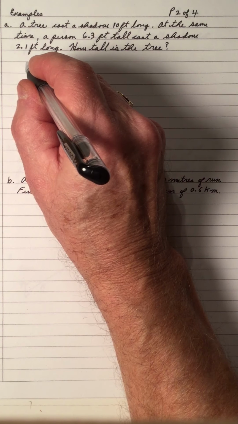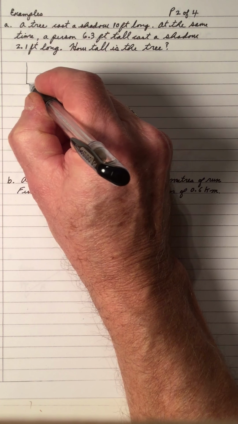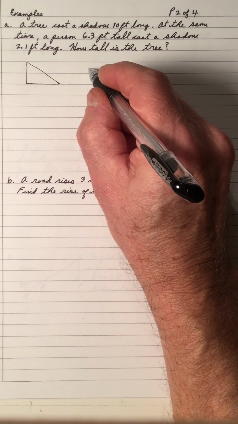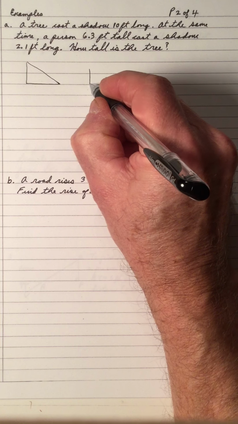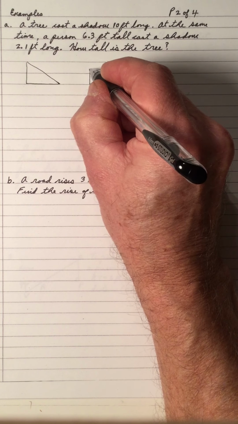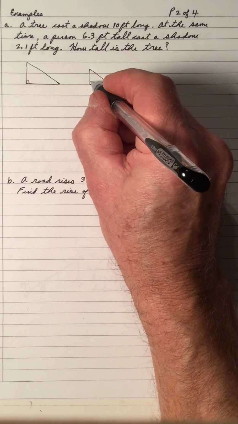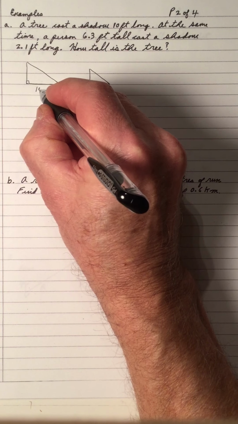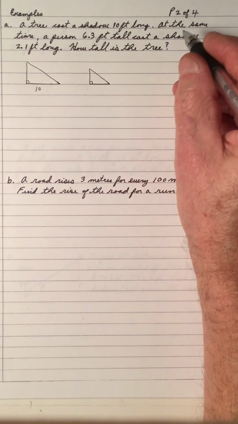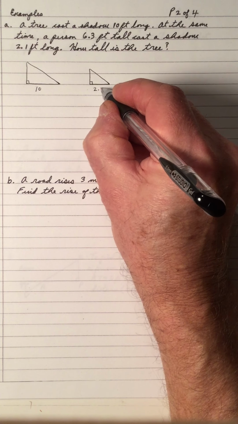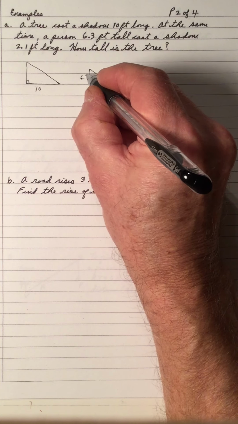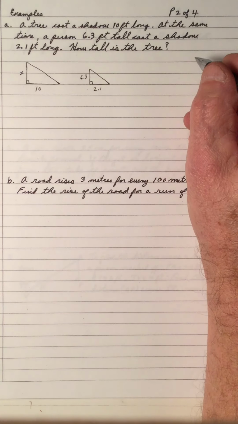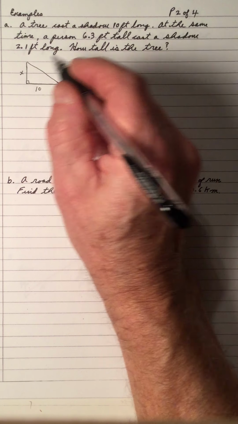Okay, let's draw a diagram of the tree casting a shadow, and let's draw a diagram of the person casting a shadow at the same time. The tree is perpendicular to the ground, and the tree casts a shadow of 10 feet, and the person casts a shadow of 2.1 feet, and the person is 6.3 tall. We have to find how tall the tree is. So let's let x be the height of the tree.